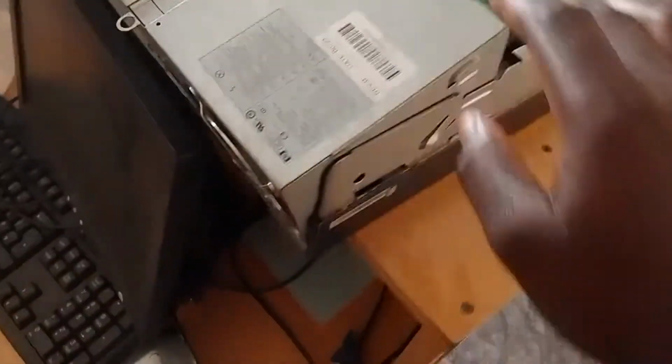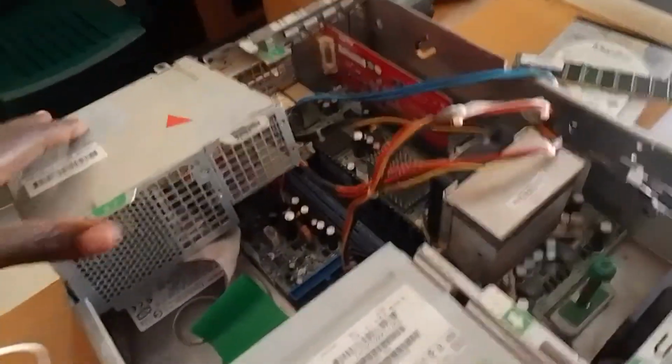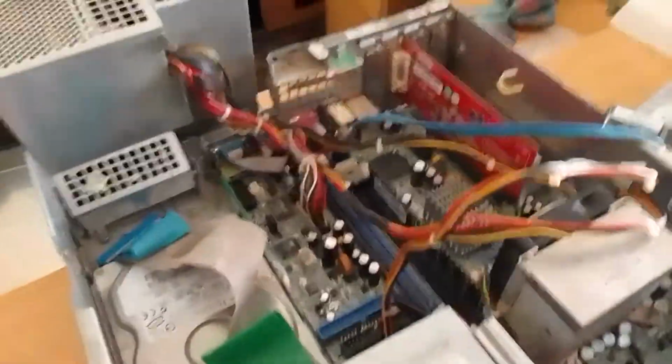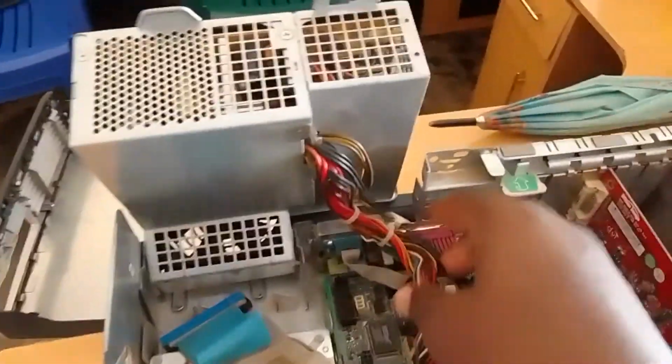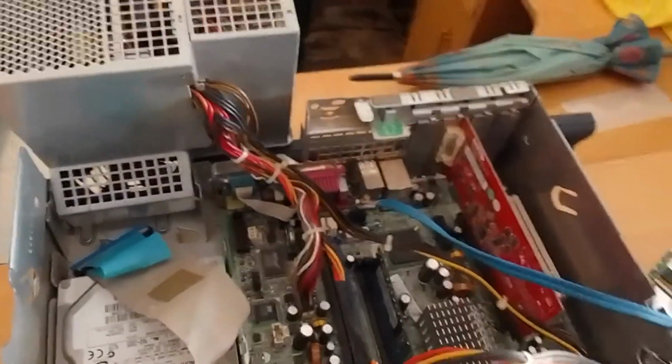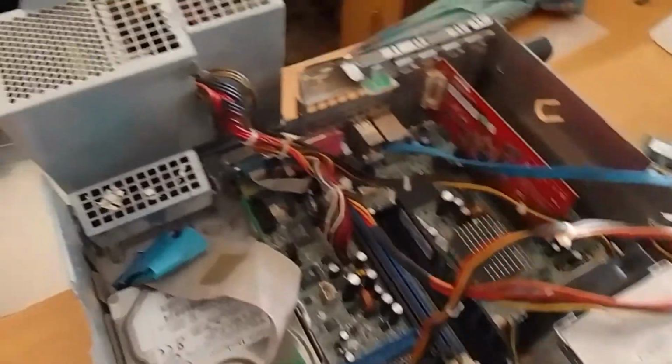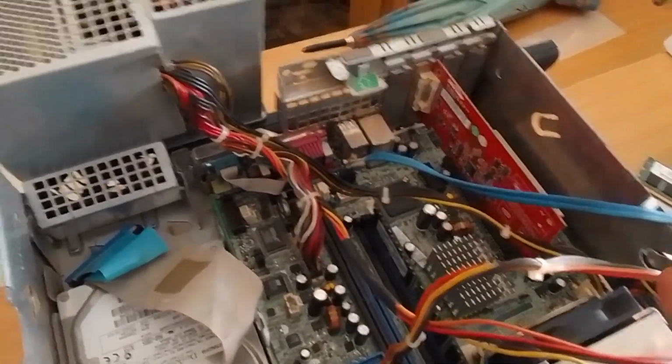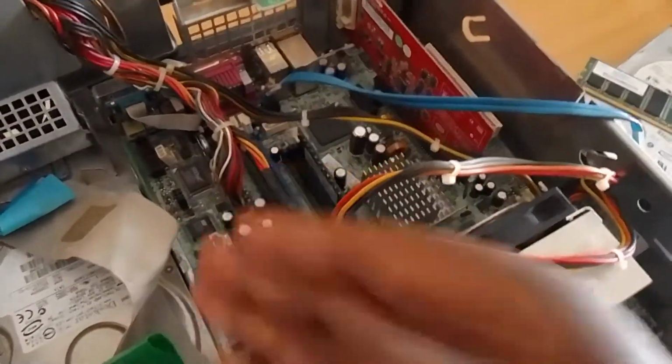On this power supply is where we fix the power cable. From there you can see that all the cables and wires emerge from the power supply, purposely to supply power to parts of the system unit, that is, the motherboard.